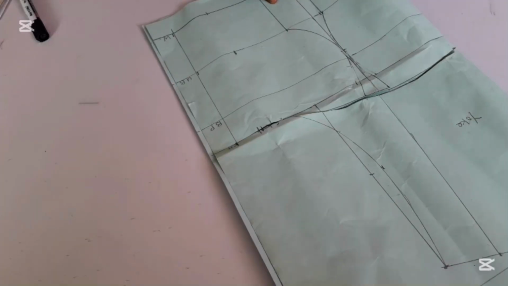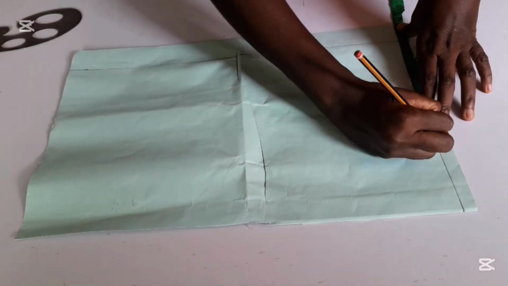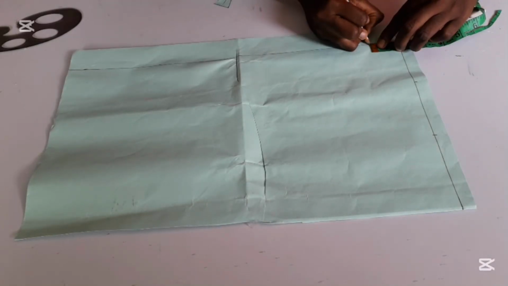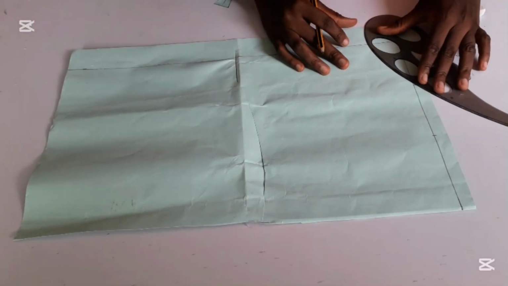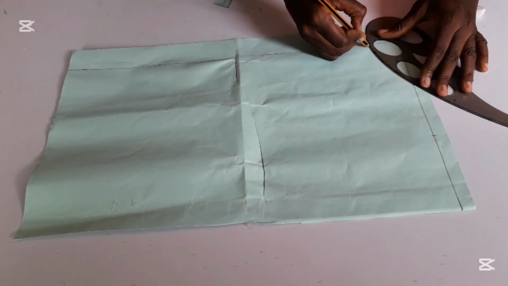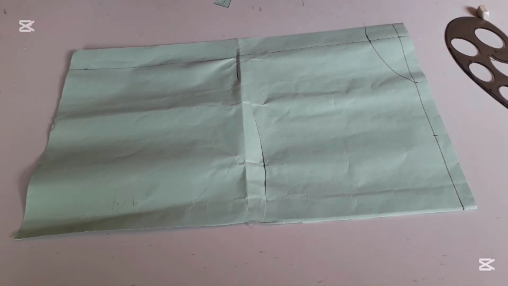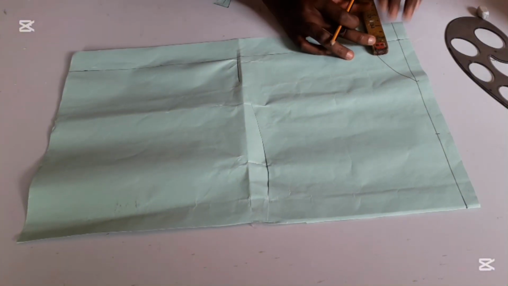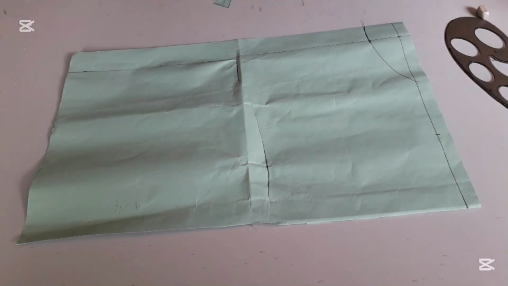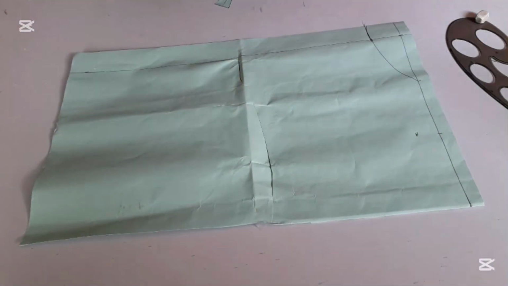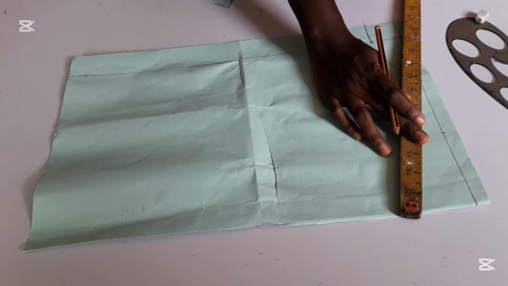So this is my back pattern paper. I've gone ahead to draw my border line. I've drawn my zip allowance 1.5 inches downward with a straight line. So the next thing I'm doing is just to mark my neck width. My neck width is the same as the front, but the neck depth is 1.5 inch. I connected it. I did my shoulder slope at 1 inch.